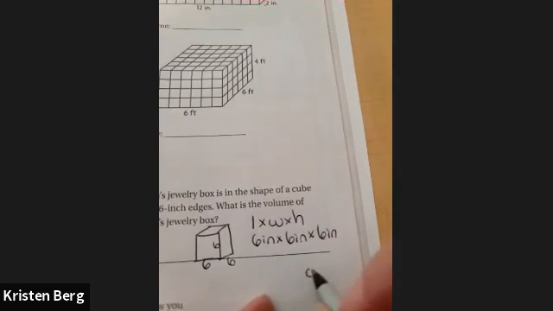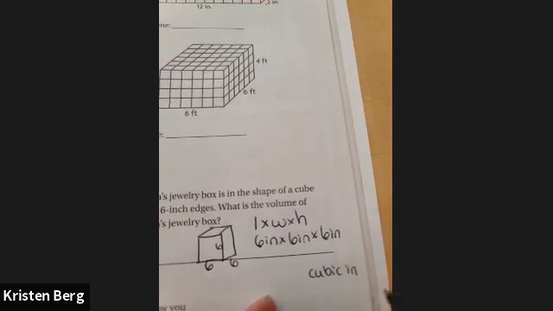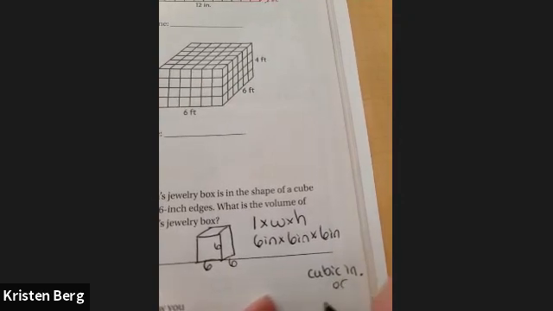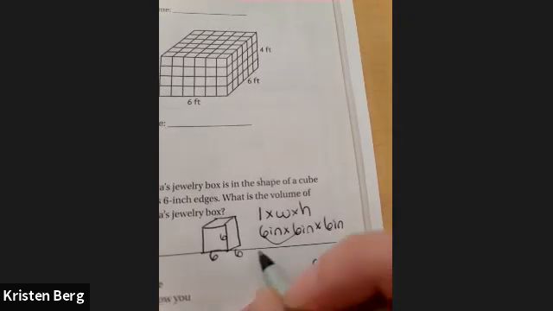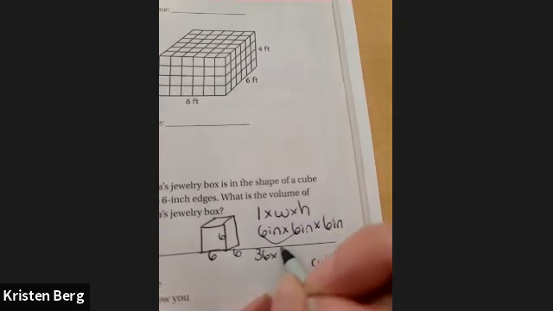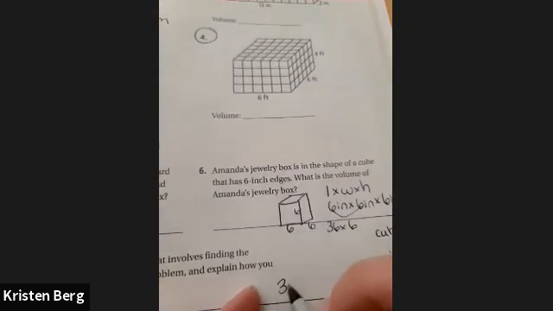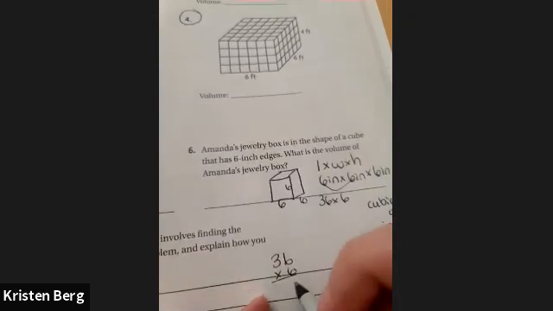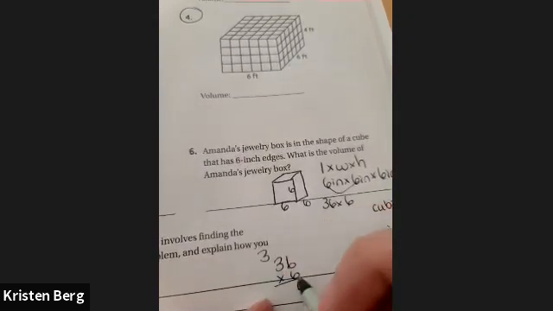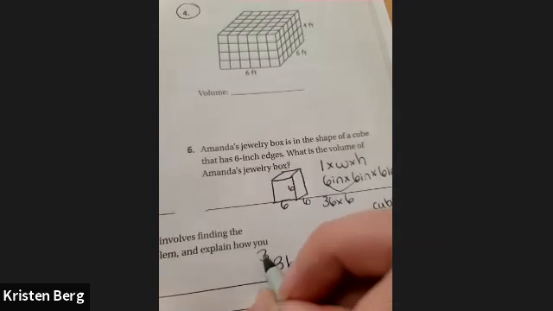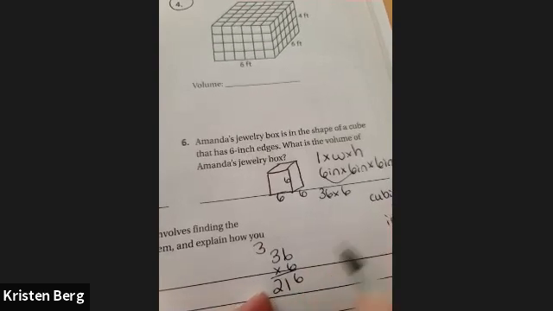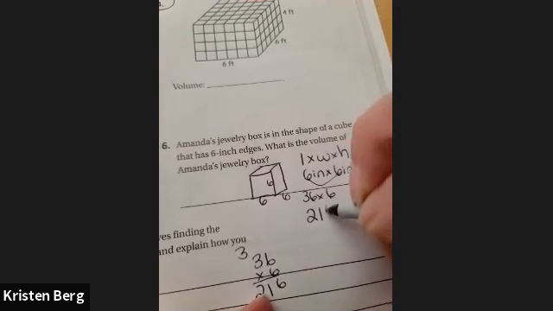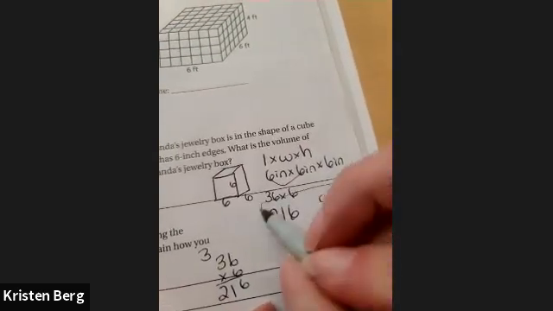So you could have said cubic inches at the end, or inches cubed, and then you would do 6 times 6 is 36, then times 6 more. So let's do that over here. What's 36 times 6? That would be 36, carry your 3. 6 times 3 is 18, plus 3, 21. So that would be 216 cubic inches, or inches cubed.